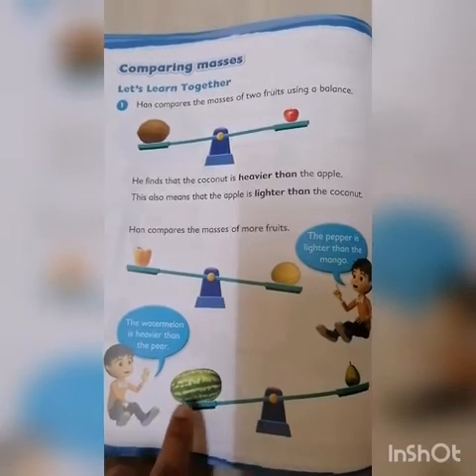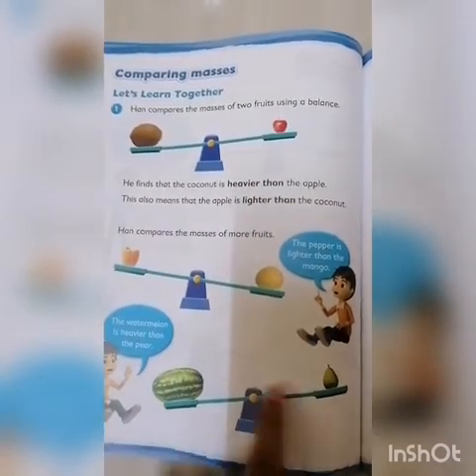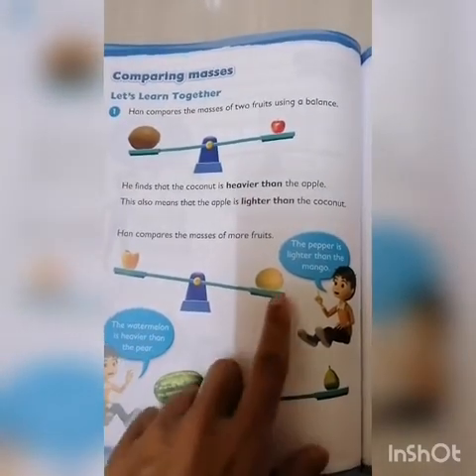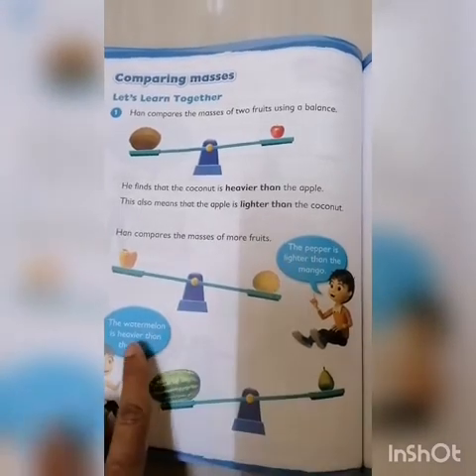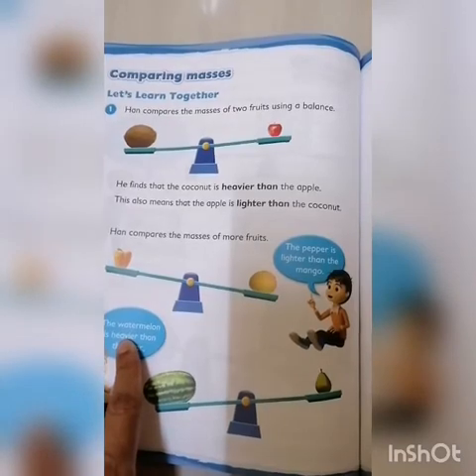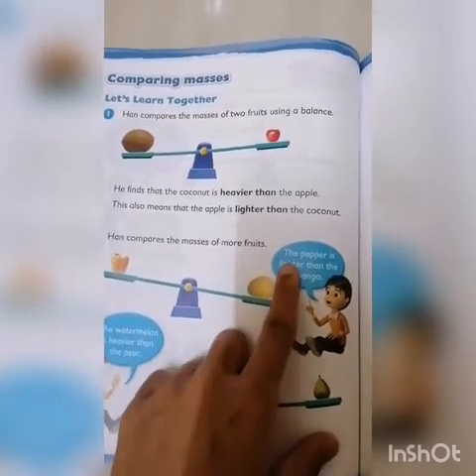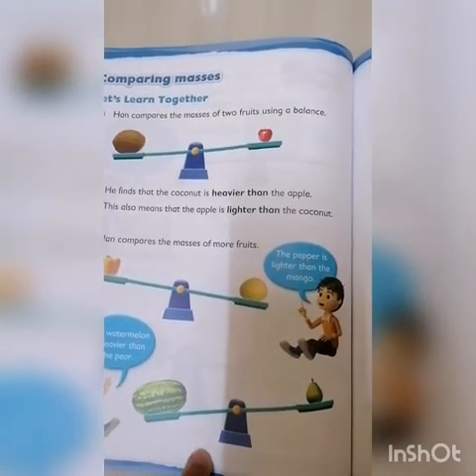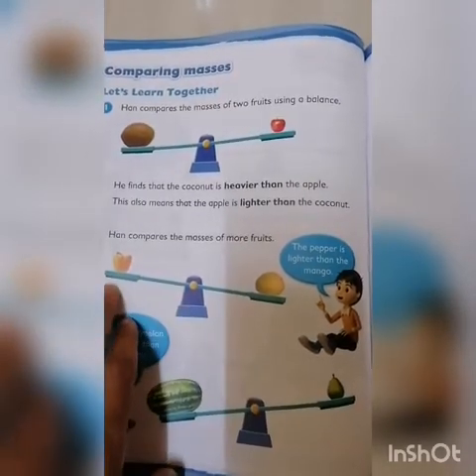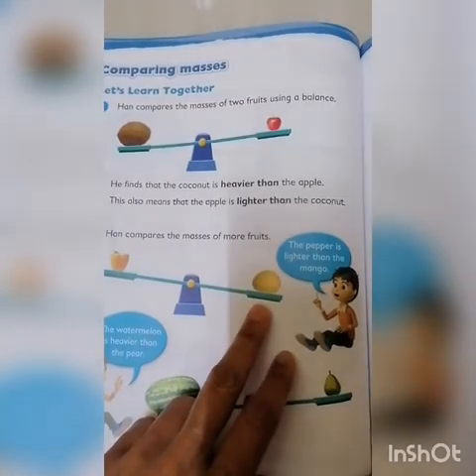Now let's see. We have 2 objects here, 2 things, and we want to know which one is heavier and which one is lighter. What's the meaning of heavier? It means that its mass is greater than the other. And if it is lighter, its mass is less than the other. Now, this is a paper, and this is a mango.